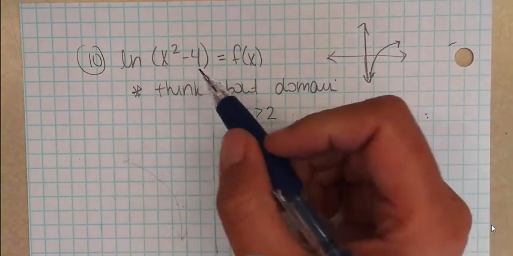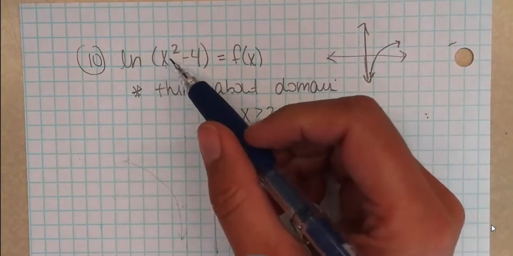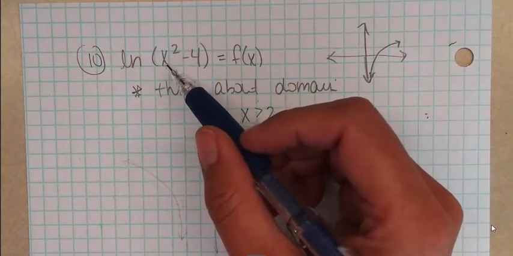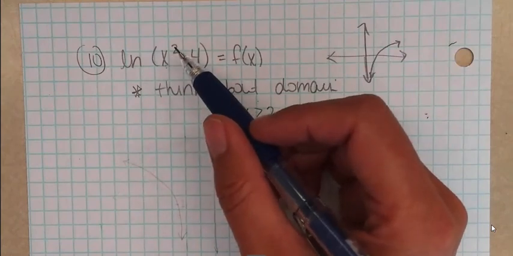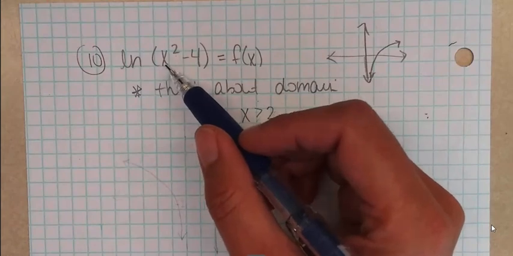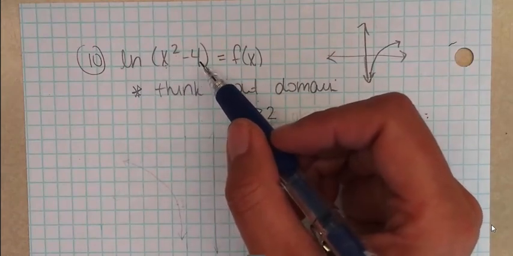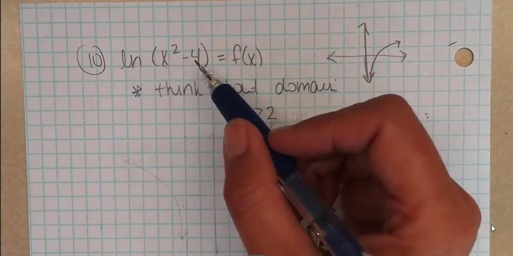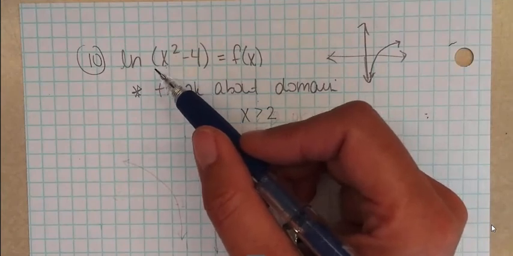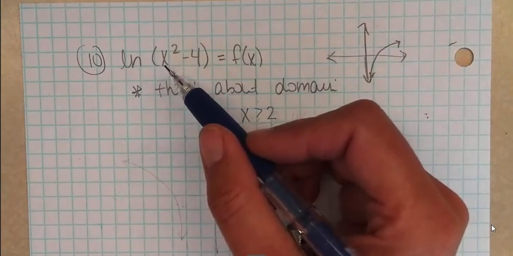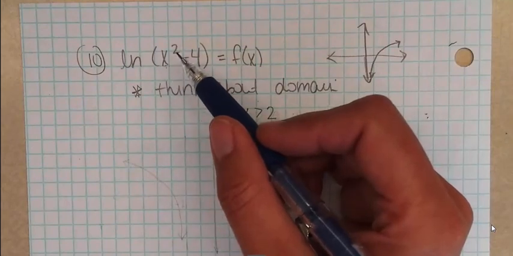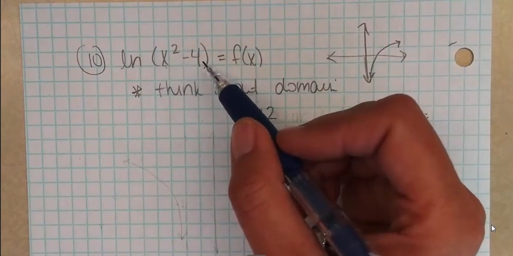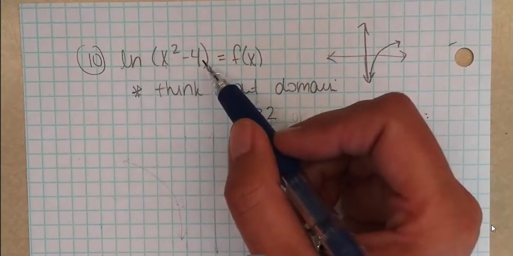Now let's think about that on the other side. Are there any negative numbers I could plug in here? If I plug negative 2 in and I square it, I'm going to get 4. 4 minus 4 is 0. Okay, so again, I can't plug 0 in, but could I plug anything less than negative 2 in? Like let's say negative 3. Plug in negative 3, square that, that's 9 minus 4. I'm going to end up with 5. I can take the ln of 5.